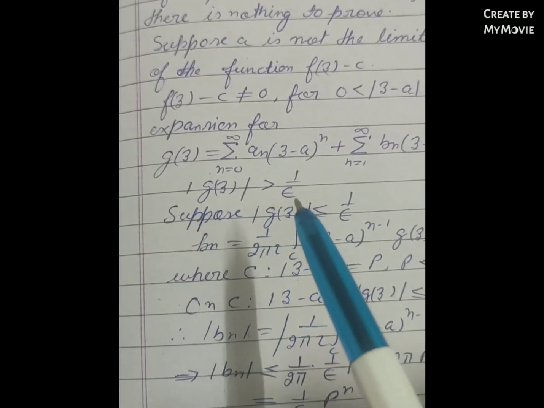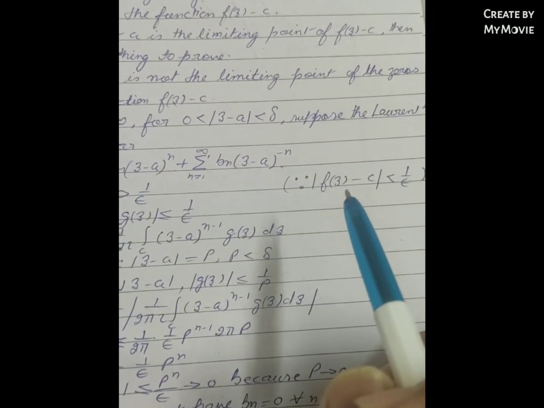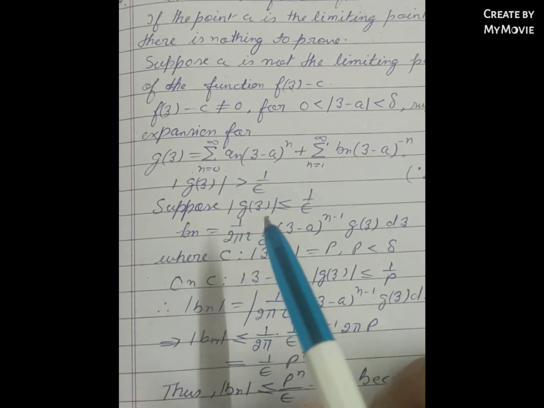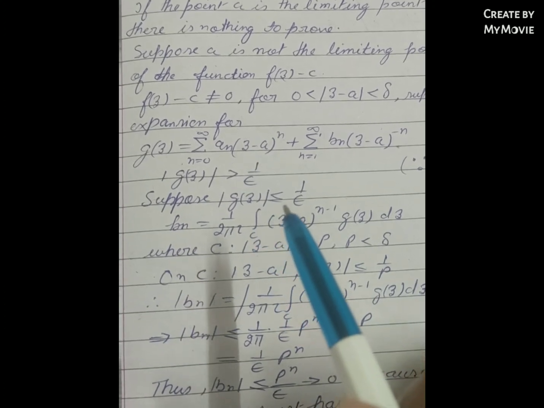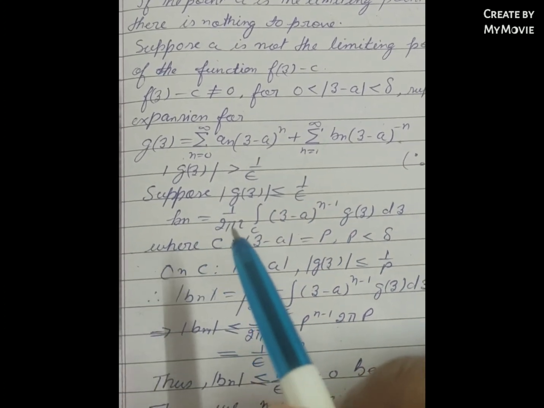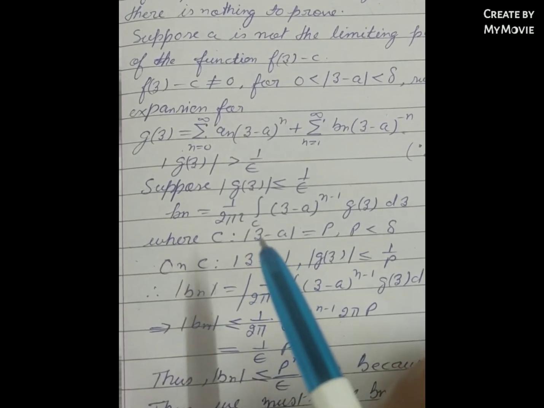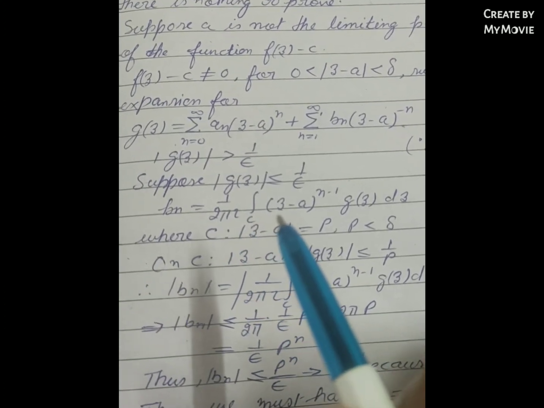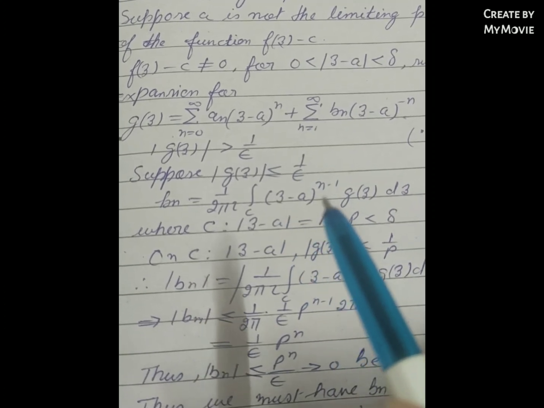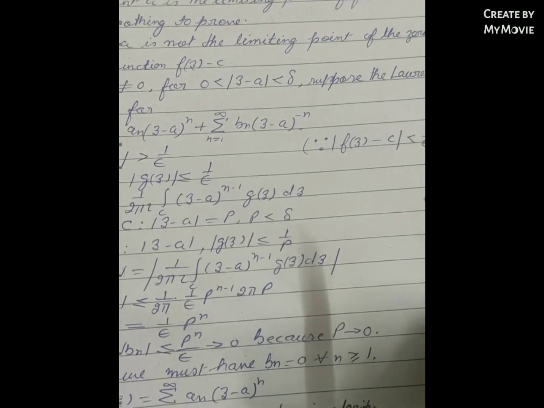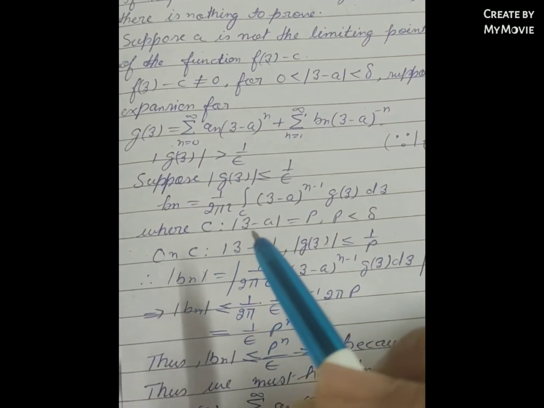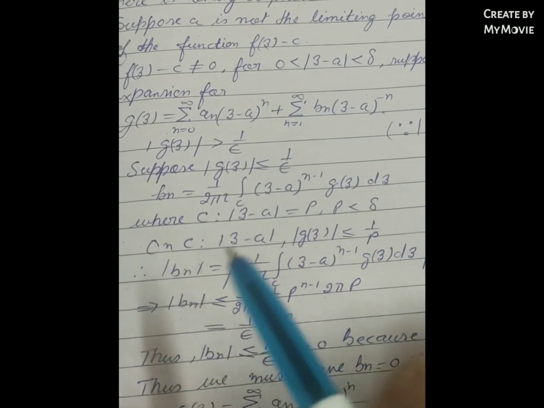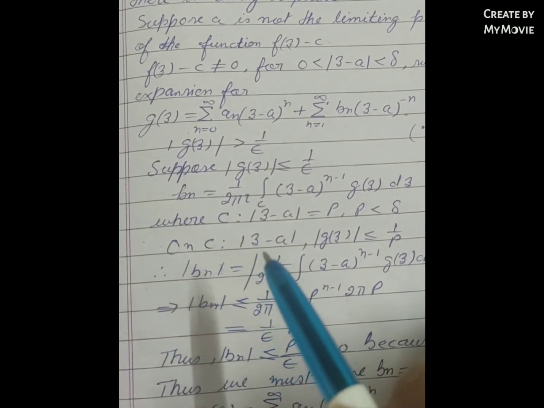Modulus of z is greater than 1 upon epsilon because modulus of f(z) minus c is less than 1 upon epsilon. Suppose modulus of g(z) is less than 1 upon epsilon. Then b_n is equal to 1 upon 2 pi i times the integral over C of (z minus a)^(n minus 1) g(z) dz, where C is such that modulus of z minus a is equal to rho, where rho is less than delta.